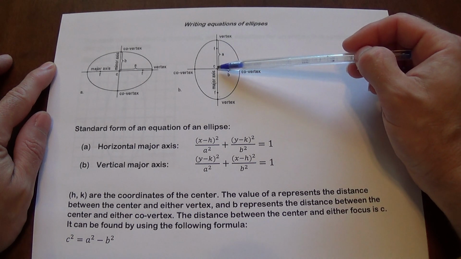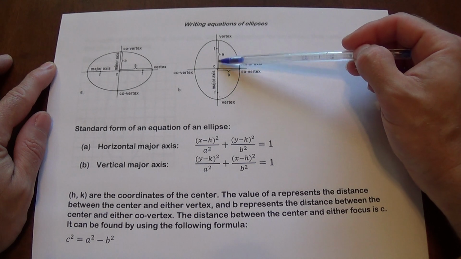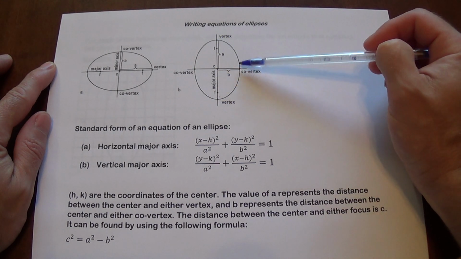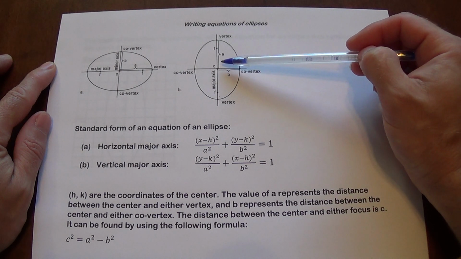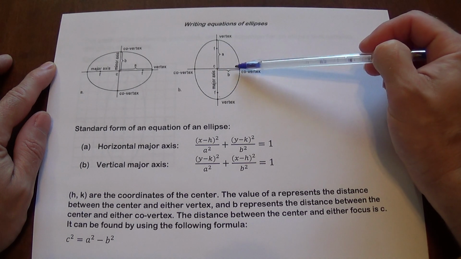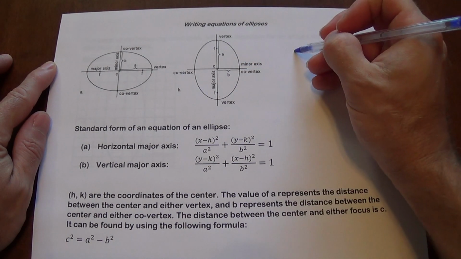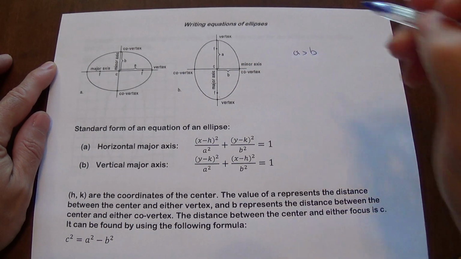There are two values that we recognize. The value of A is the distance between the center of an ellipse and its vertex, either one. And the value of B is the distance between the center and the co-vertex. So obviously B is always going to be less than A. That's one thing you definitely want to remember.